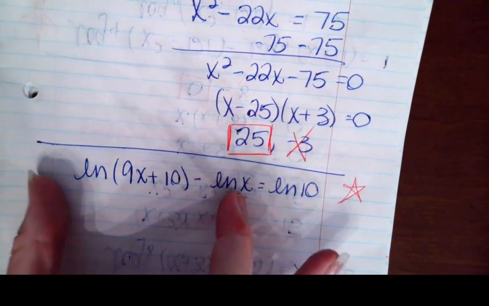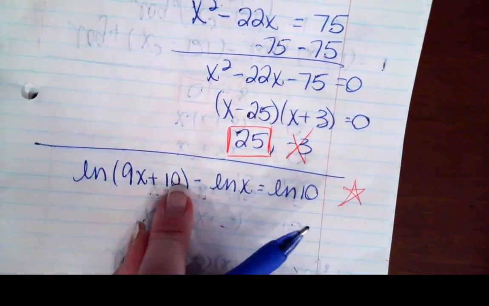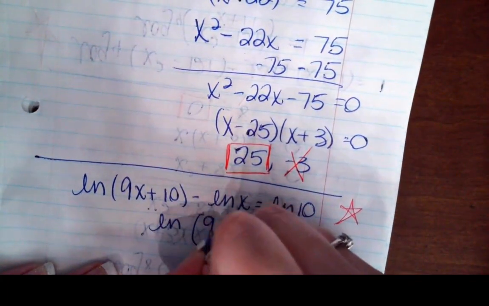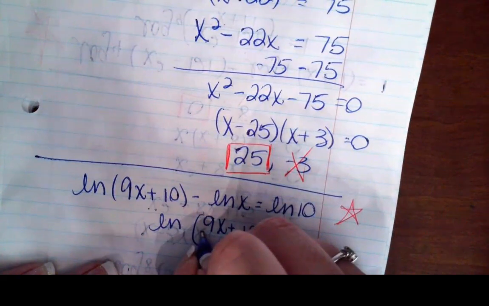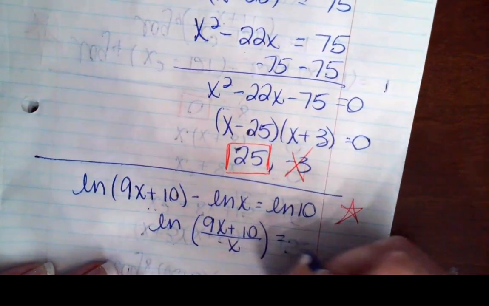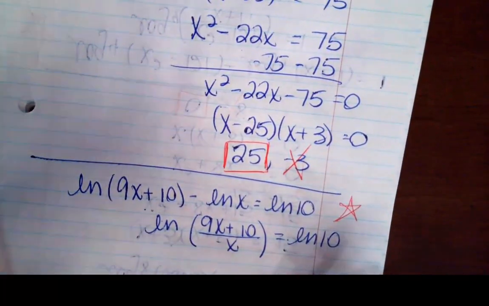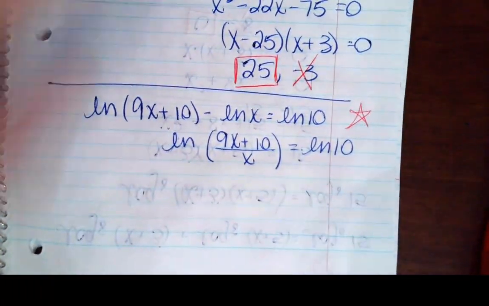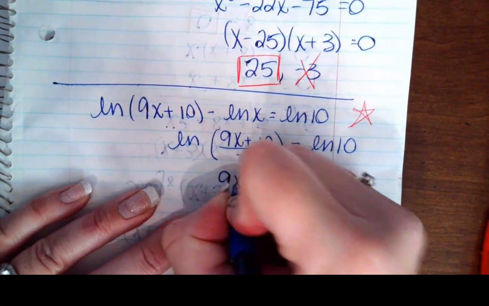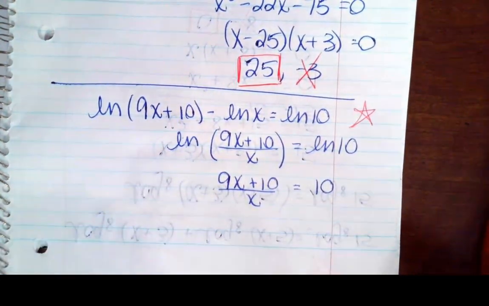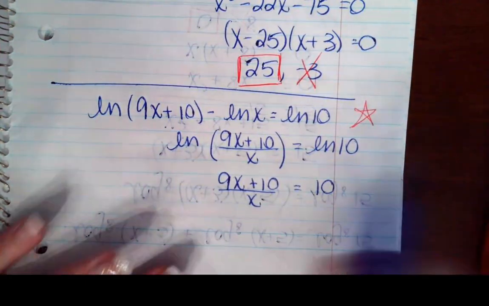We've got multiple logs equals a log, so I know I'm going to have to check my answer. I need to condense this. So multiple logs joined by subtraction, I can rewrite as a single log joined by a division, sorry. So now I've got a single log equal to a single log. So I'm going to go ahead and write my arguments equal to one another. And now I can cross multiply.